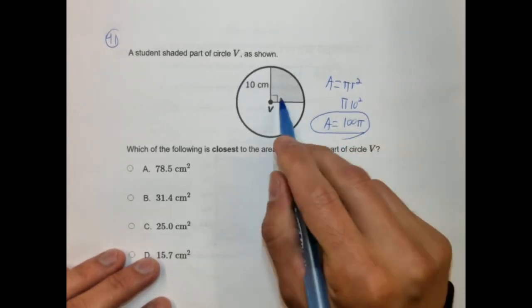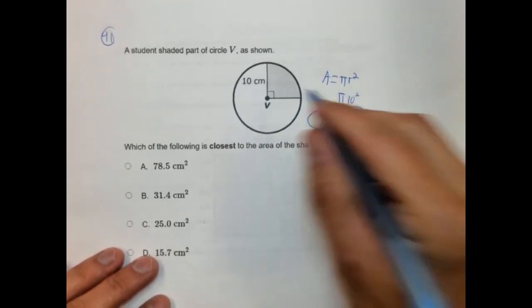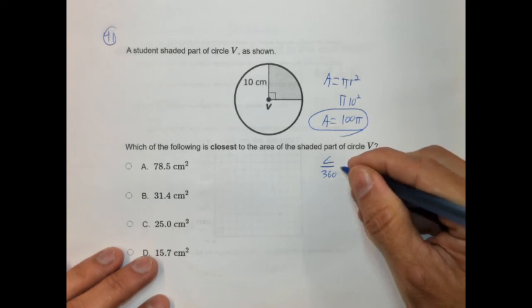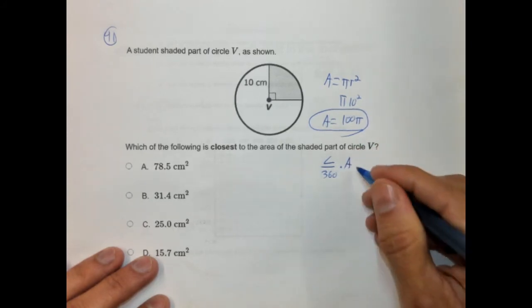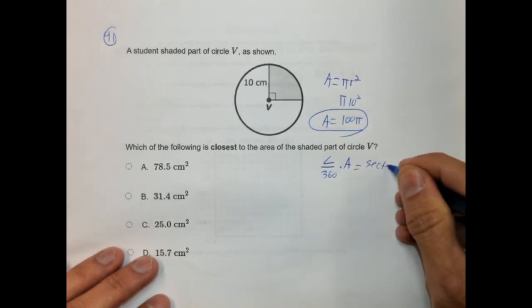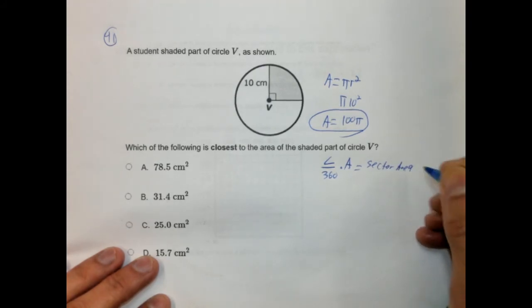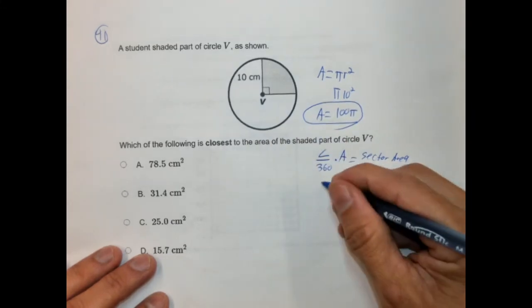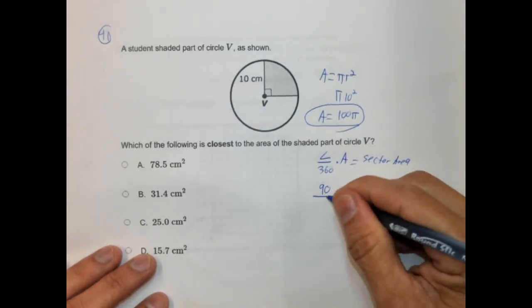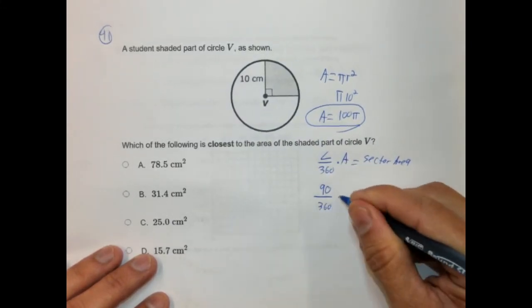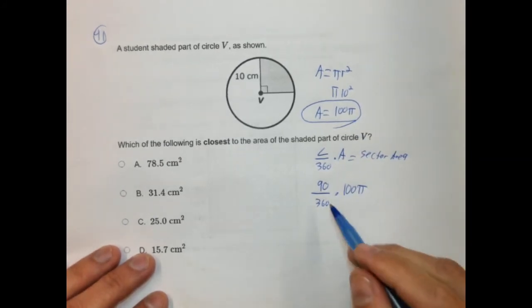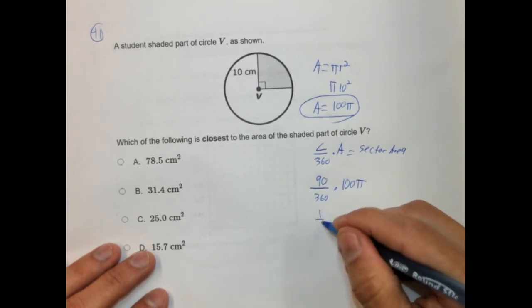Okay. Now we need to know what this sector is. Well, we can take the angle over 360 and multiply it by the area of the circle, and that'll give us the sector area. Okay, this is not found on the reference sheet. So the angle measure here is 90 degrees. 360 is the total, so 360 is here. And times the area of the circle, 100 pi. And we just have to do that. So 90 over 360 is 1/4.